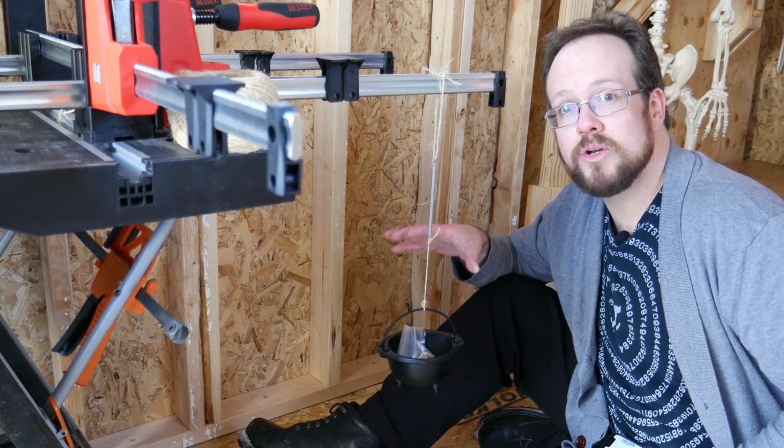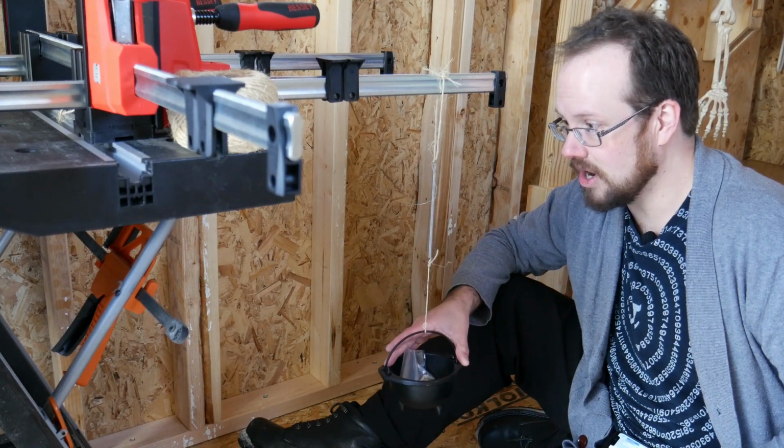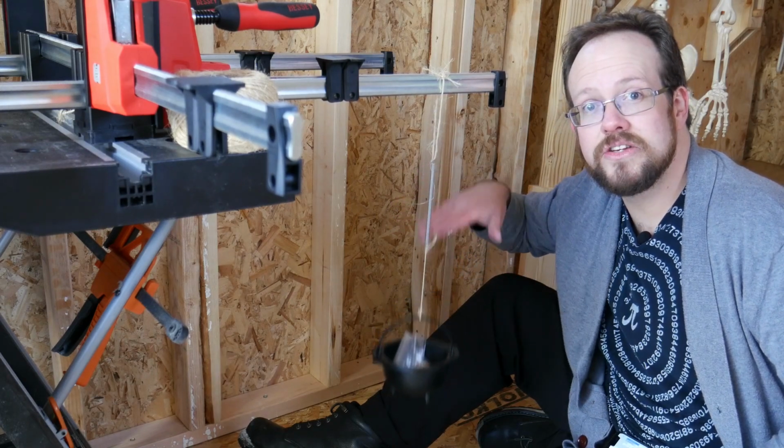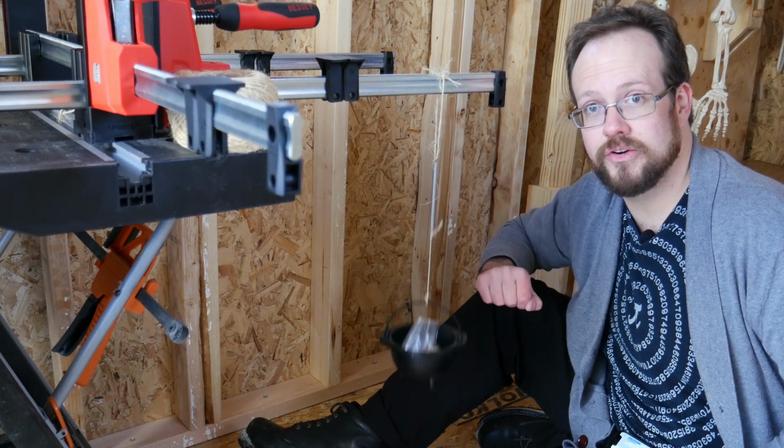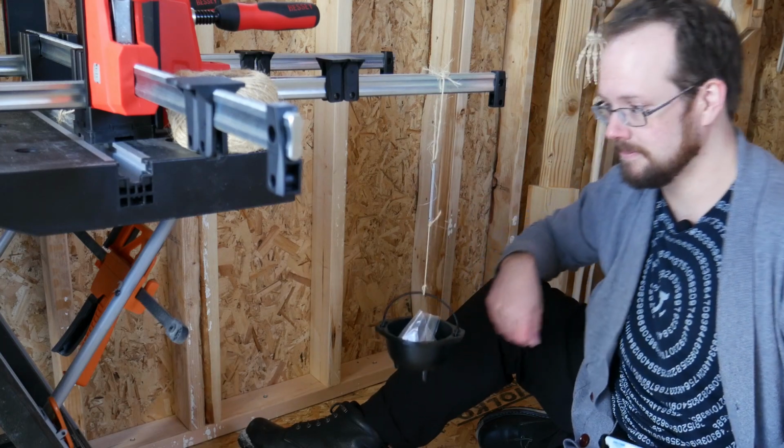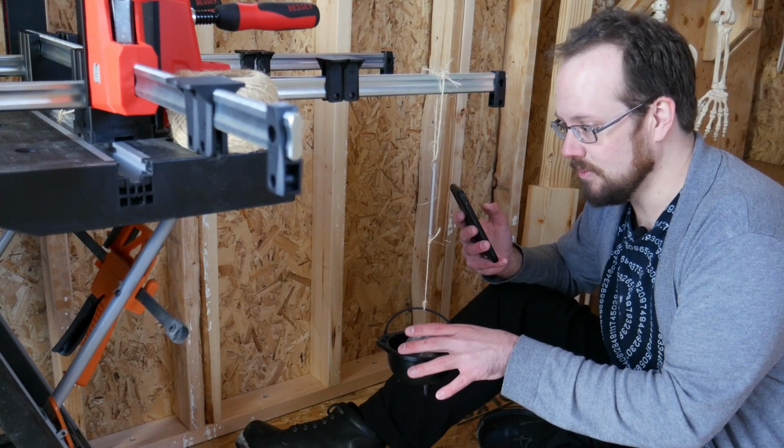It's also important when you're measuring the period that you want to start it bouncing and then let it settle into a rhythm before you start timing. All right, let's get it started and see what we get.